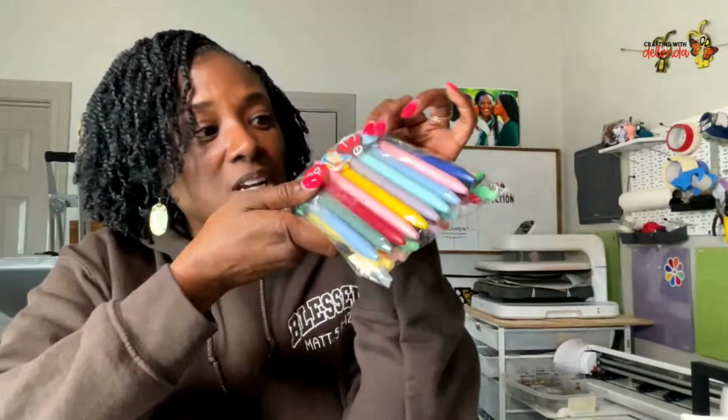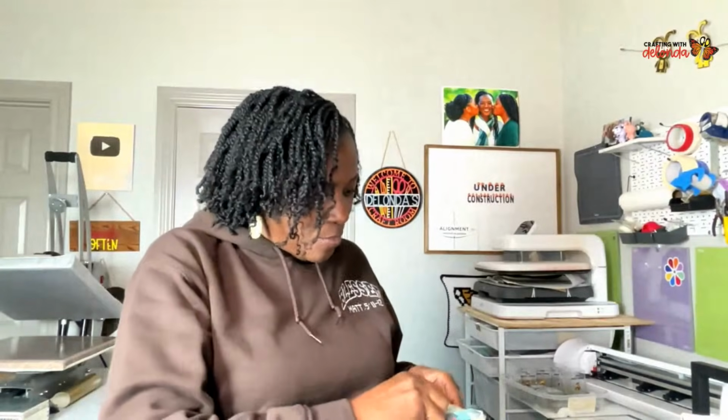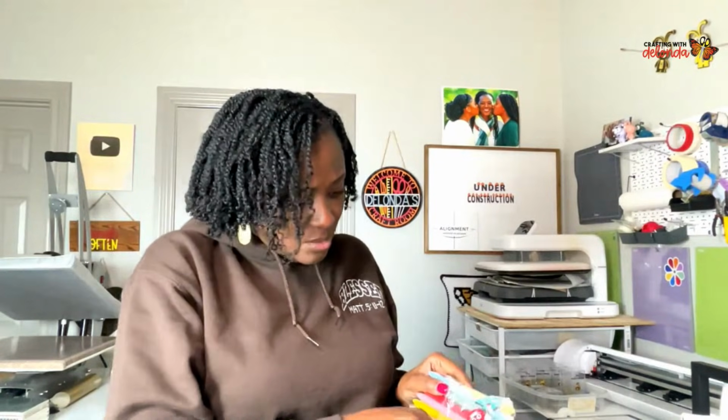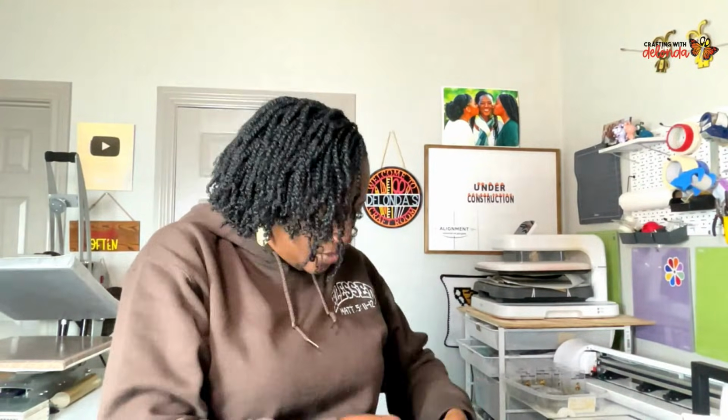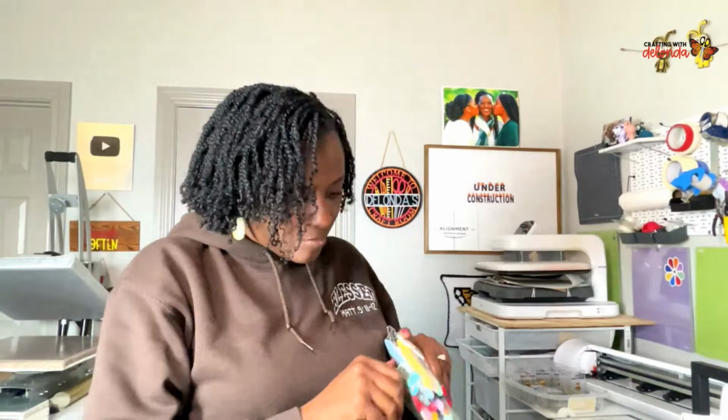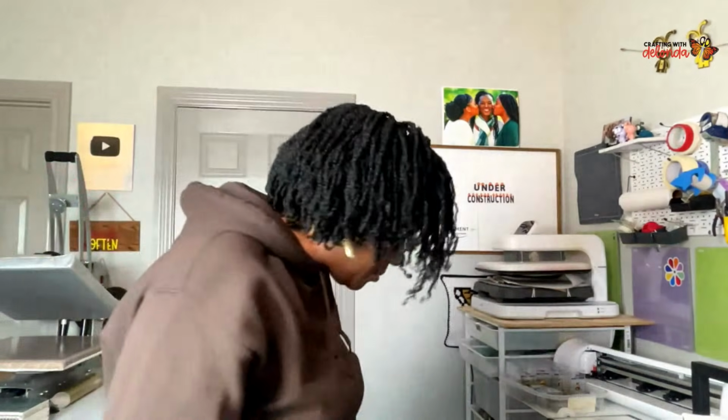These are better because these were 50 cents. Look at these. And it came with more. It came with more in the pack than the first set. But we had already done them.